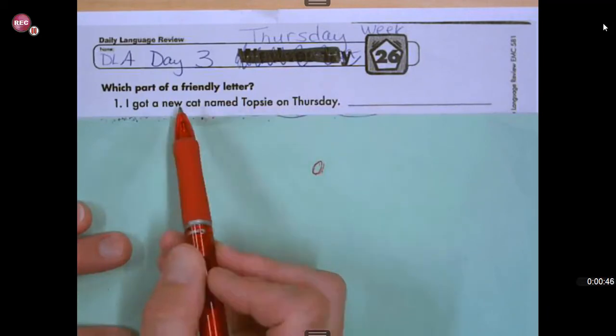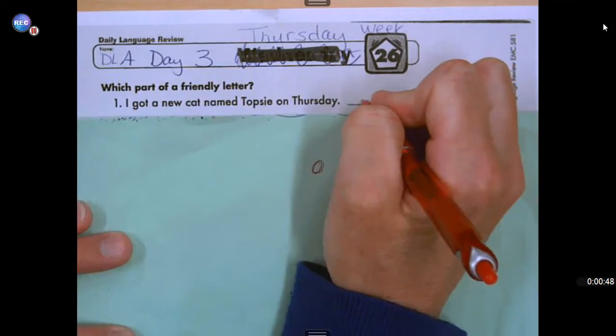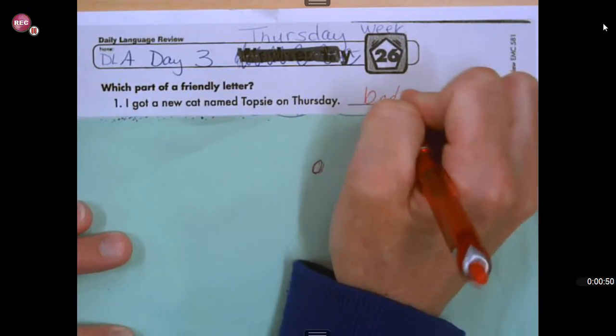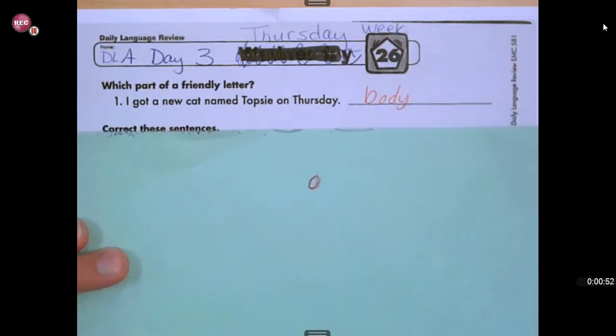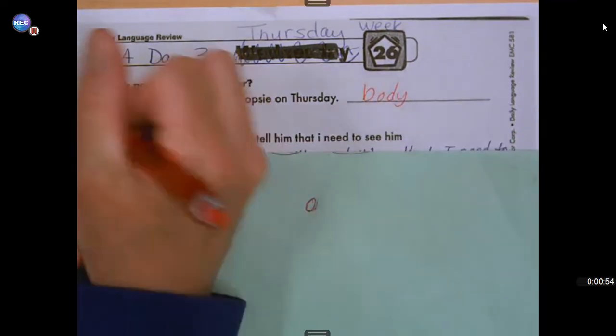your name. So this part of the friendly letter would be part of the body. You're telling your reader about what you're going to be writing about. If you got that right, give yourself a star.